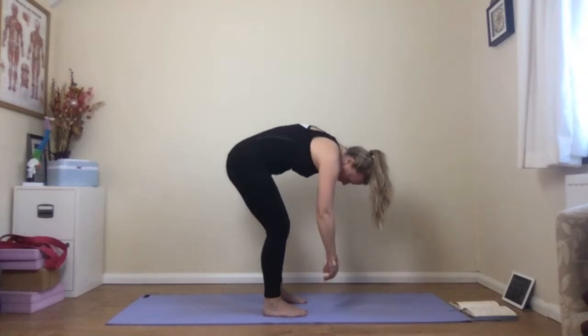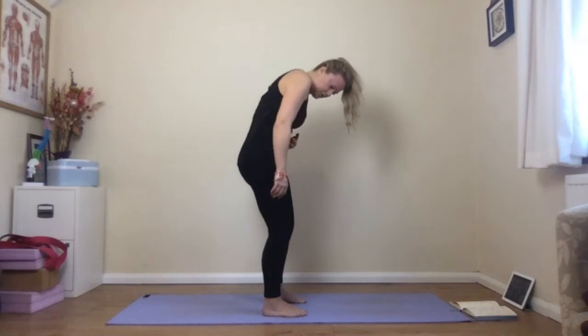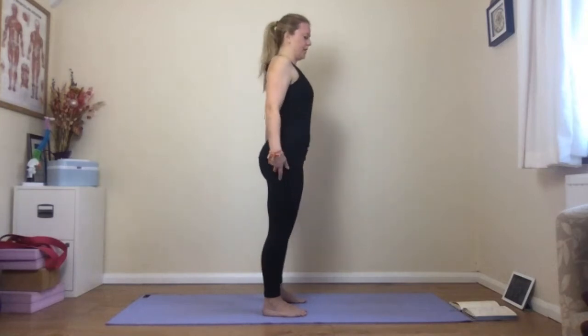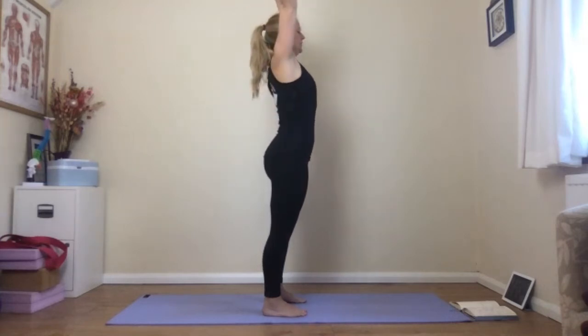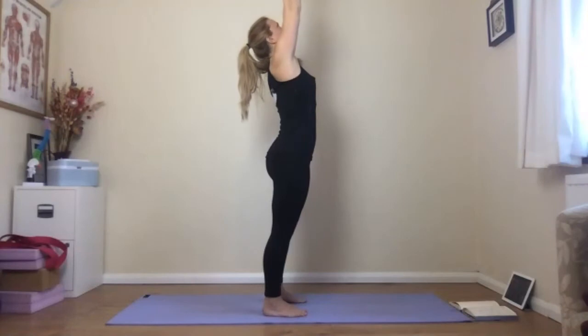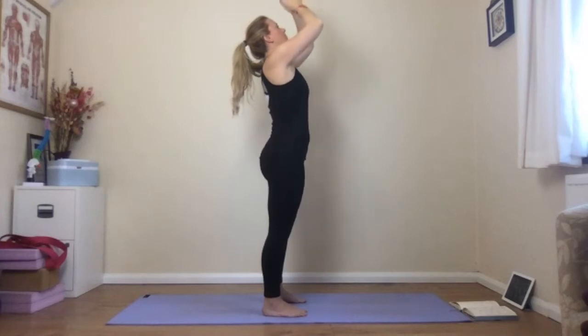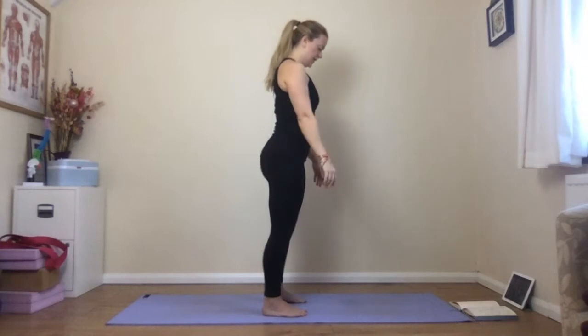and then slowly stand all the way back up again. So the knees stay bent throughout this, the navel stays drawn in, and the head comes up, the shoulders come up, and then the arms come up above your head. So reach the arms all of the way above the head and look up towards your thumbs, reach up high. Then again, bring the hands down through the midline and let the arms dangle down like they're really heavy weights.